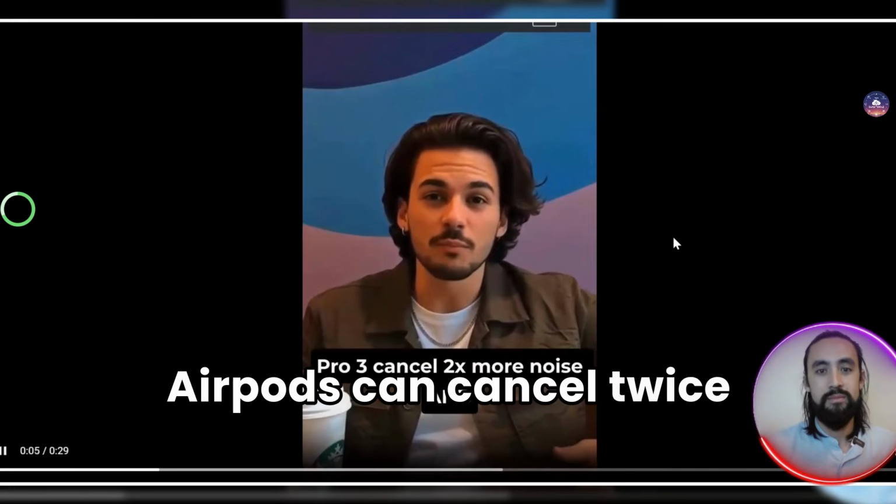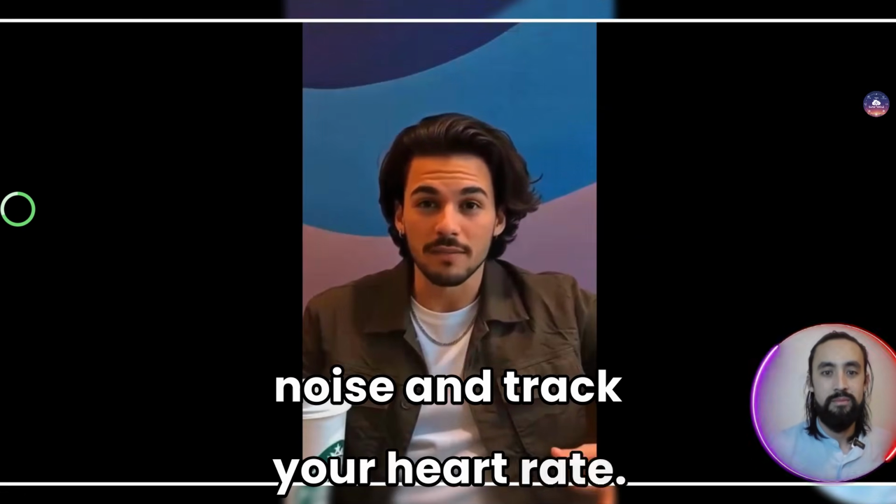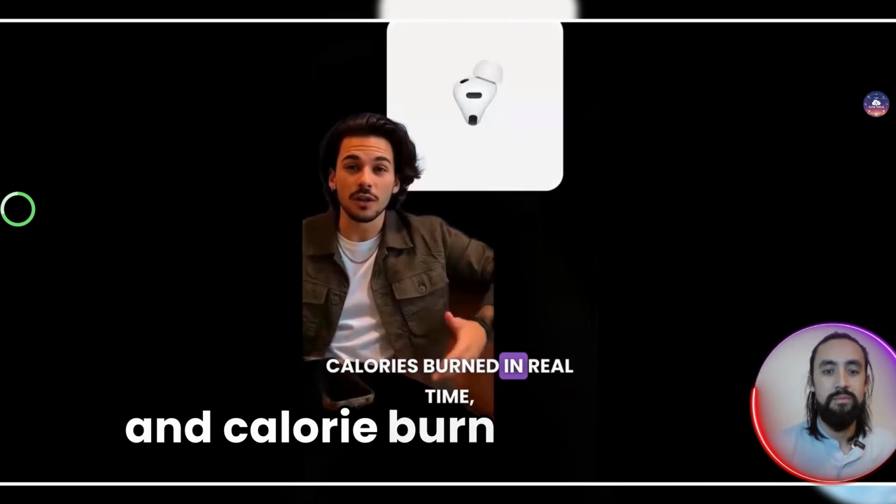AirPods can cancel twice as much noise and track your heart rate. Seriously, the workout's got a built-in coach. These track heart rate and calorie burn in real time.